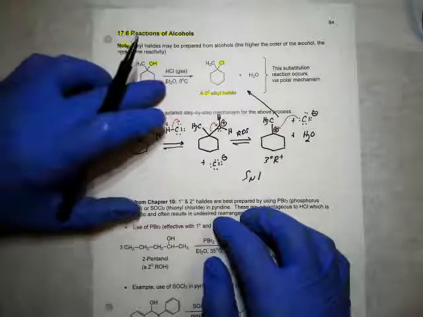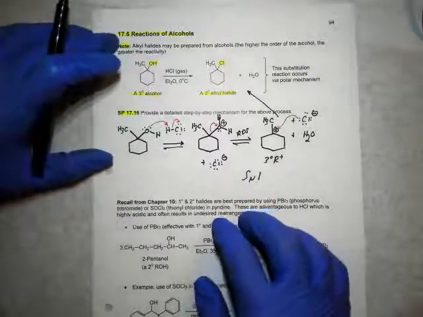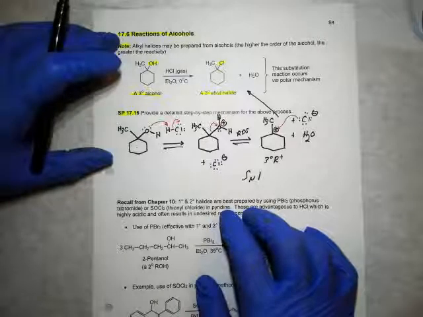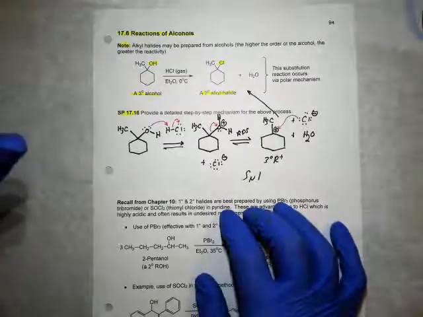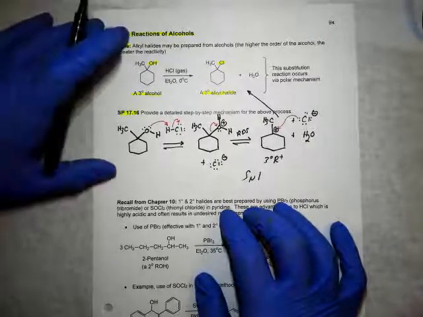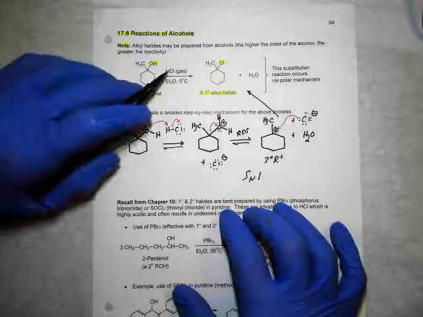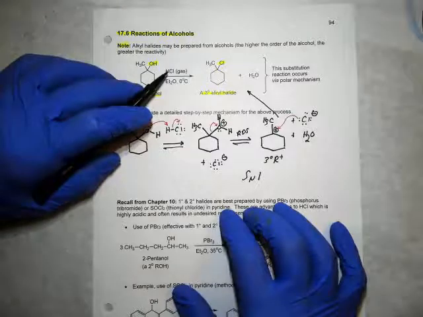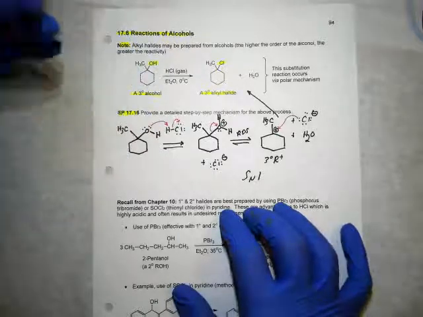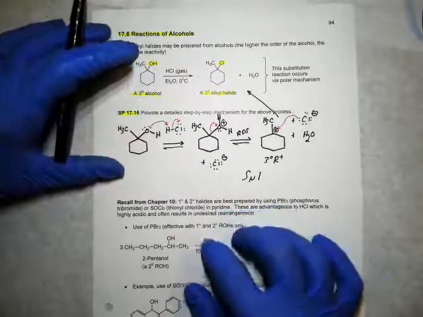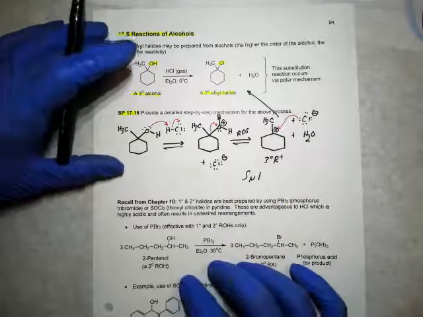Well, this reaction works pretty well, particularly if you have tertiary alcohols, right? Works okay with secondaries. It doesn't work with primaries. But you know, HCl is kind of hard to work with because it's a gas. It's very difficult to work with gases, particularly if you want to make a stoichiometric delivery of a particular gas. Easier said than done.